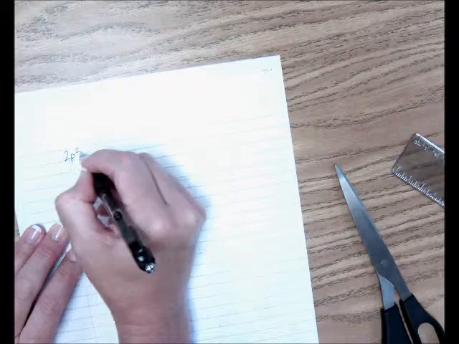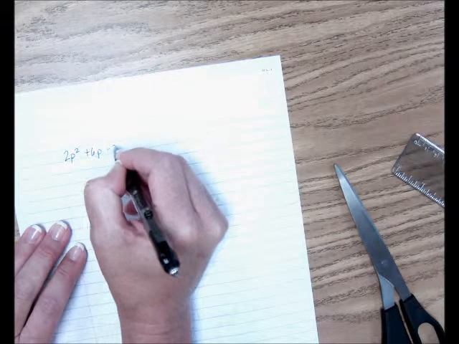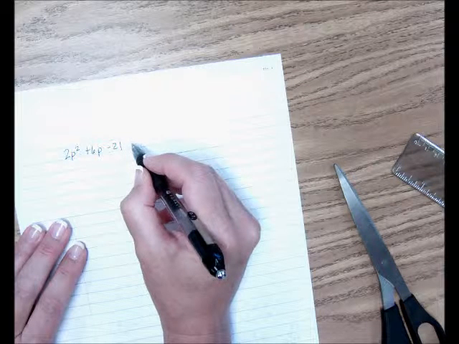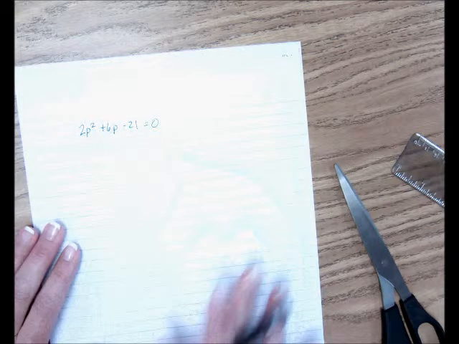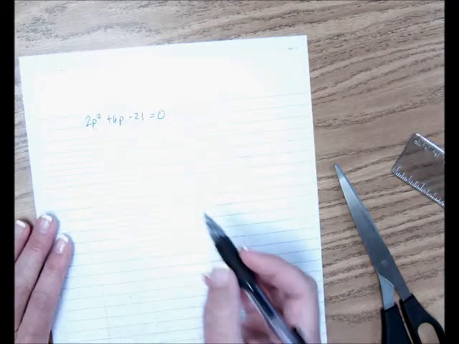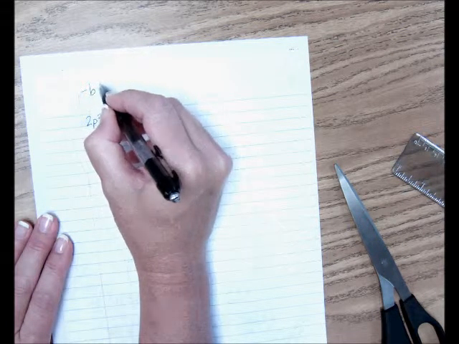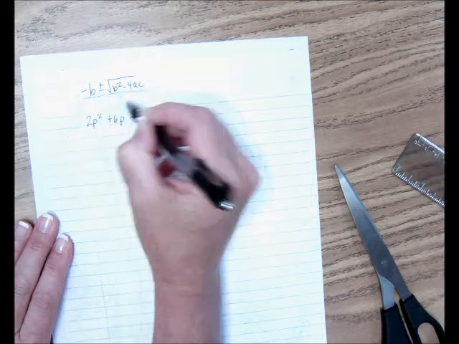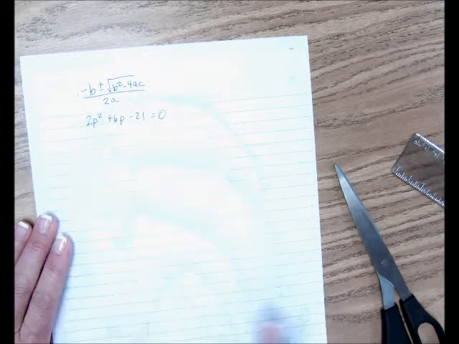Moving on along to the next one, 2p squared plus 6p minus 21 is equal to 0, and I'm going to solve for what p is equal to. And in this case, I'm going to use the quadratic formula again. So, opposite of b, plus or minus the square root of b squared minus 4ac, divided by 2 times a.